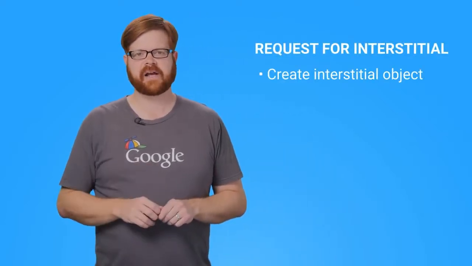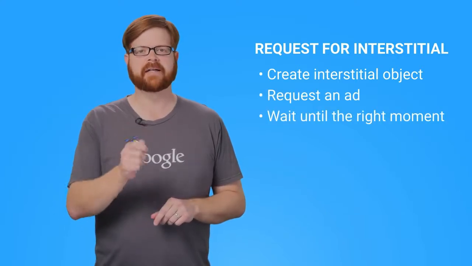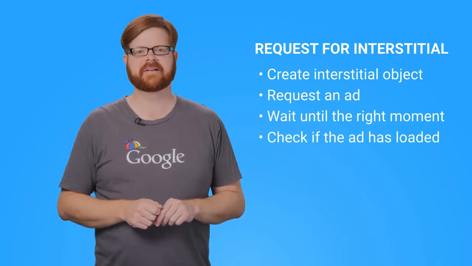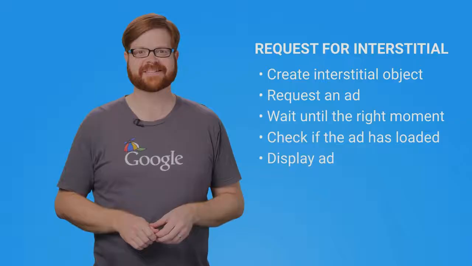Interstitials are a little different. Because they cover the entire UI, you don't just want to toss them on screen whenever they load. Instead, you request them in advance, and then when the moment's right, that's when you display. So their request flow looks like this. You construct an interstitial ad object, call a method to load an ad, then when you're ready, you check to make sure it's loaded and display. All right, with that in mind, let's get to some code.